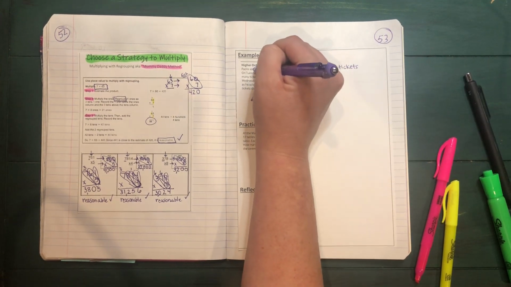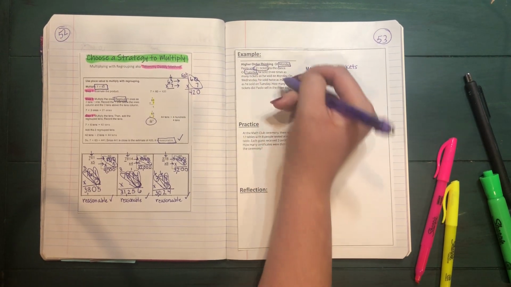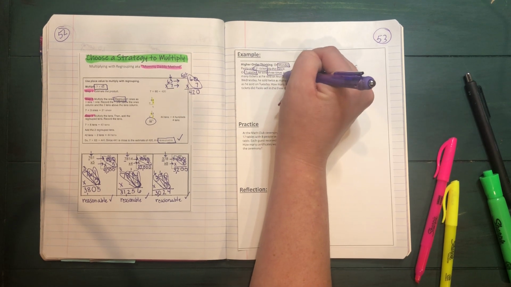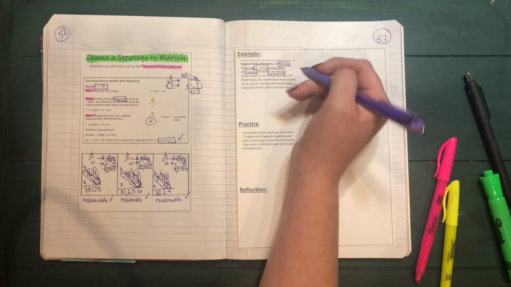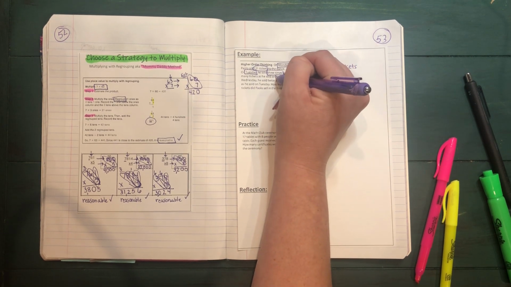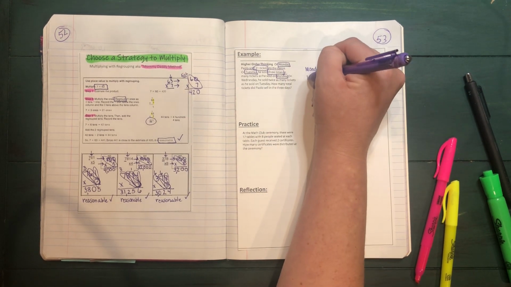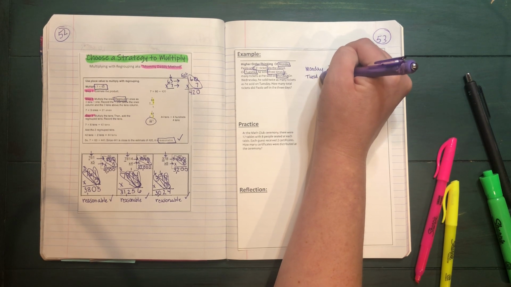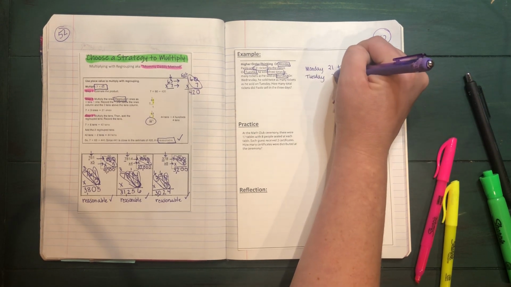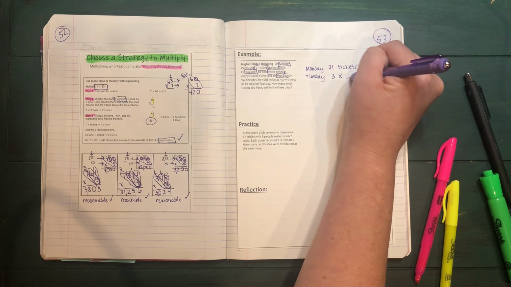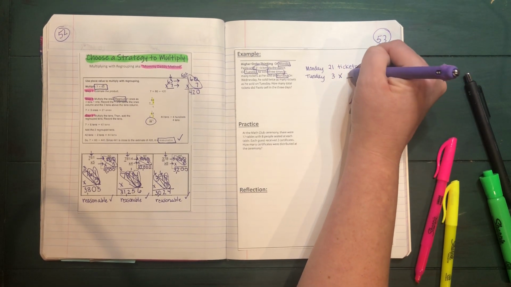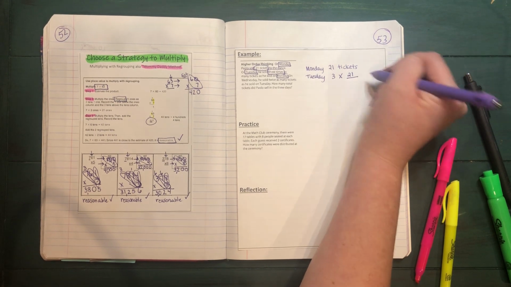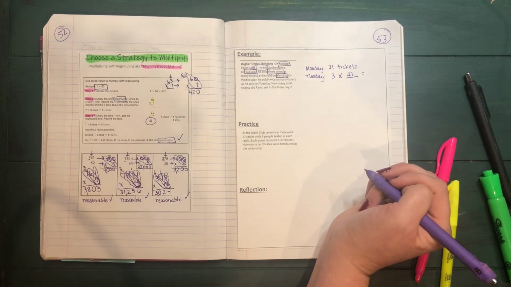Moving on, it says Tuesday, he sold 3 times as many tickets as he sold on Monday. So when I know that it's 3 times Monday's amount, I'm going to write Tuesday is 3 times as many as Monday. Well, if I know Monday was 21, I know that the missing factor is going to be 21.